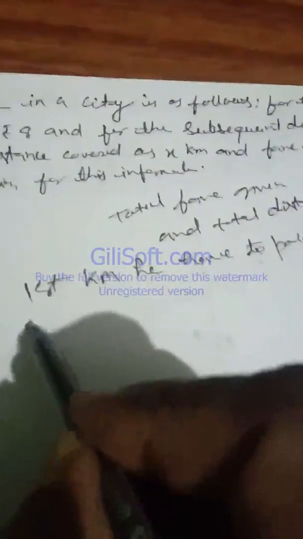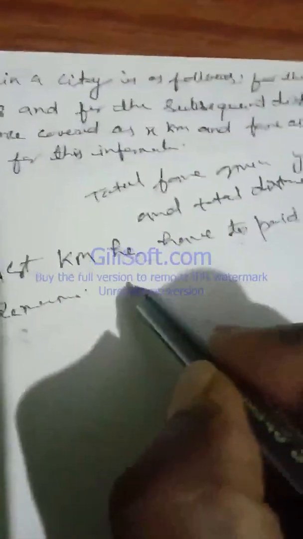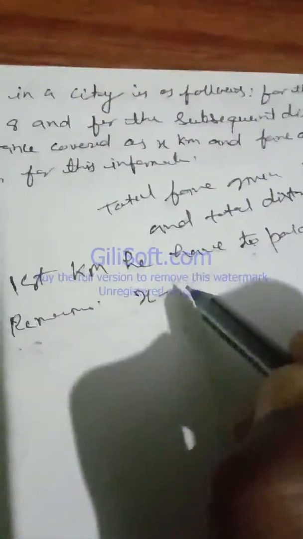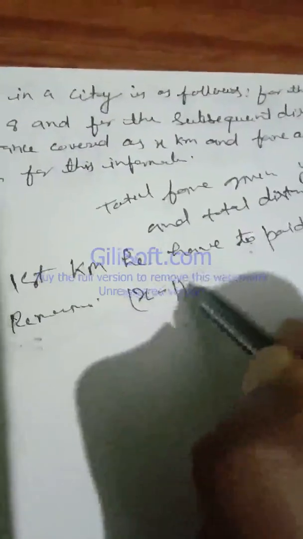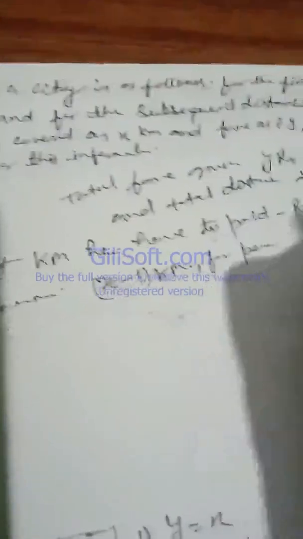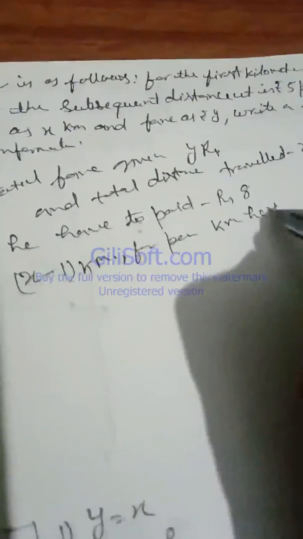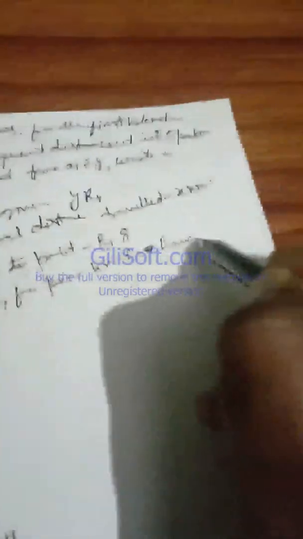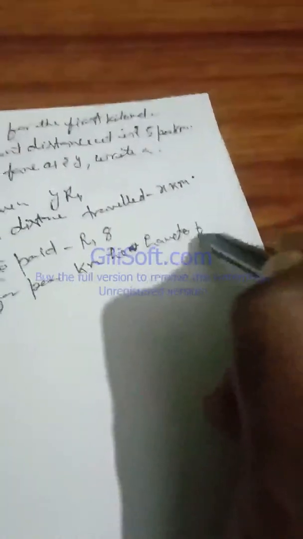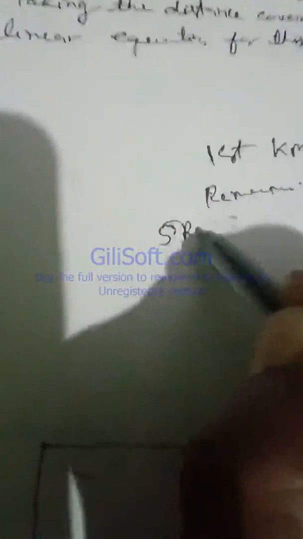and for the remaining x minus 1 kilometer, for per kilometer he has to pay 5 rupees.